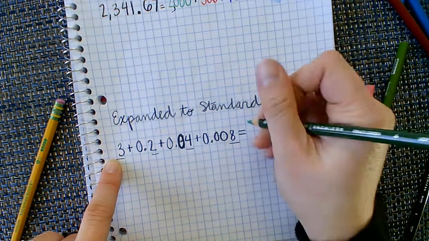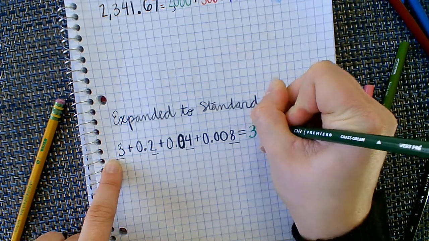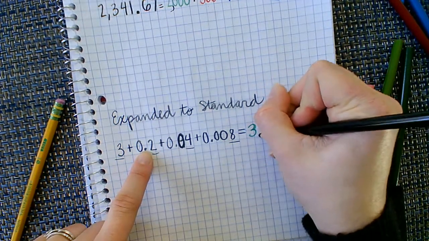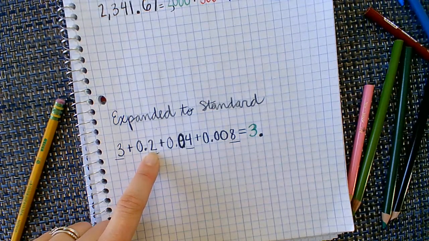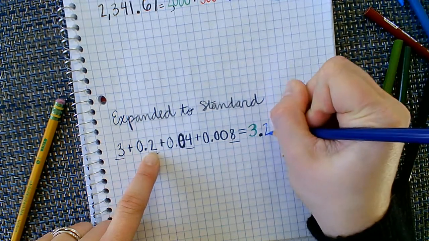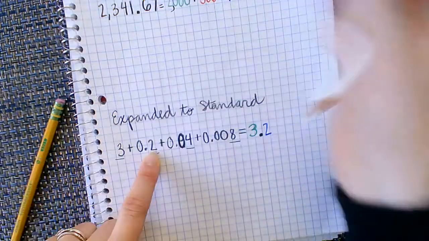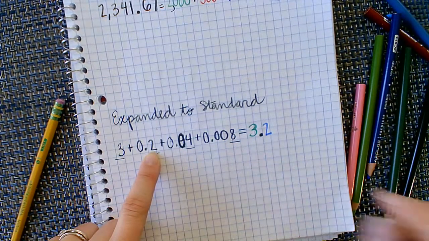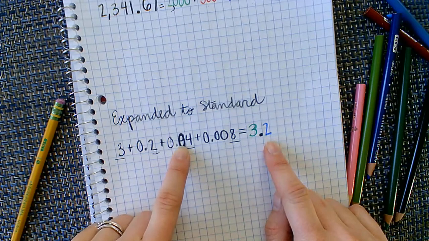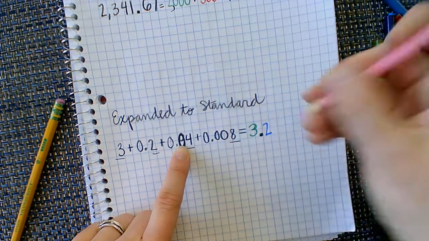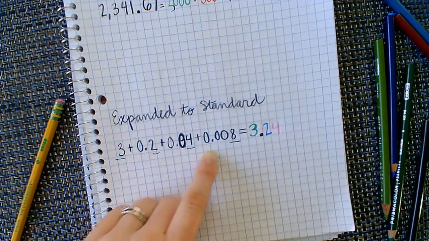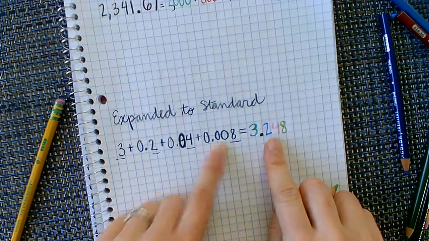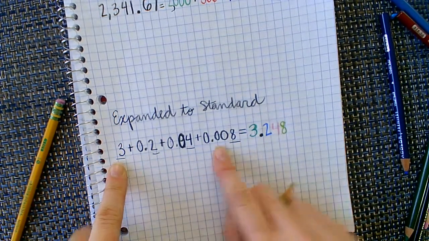So I've got 3 units plus, oh, this is where we add in our decimal point, 2 tenths. Just pretend that's light blue. There, lighter blue. 2 tenths plus 4 hundredths plus 8 thousandths. Expanded to standard.